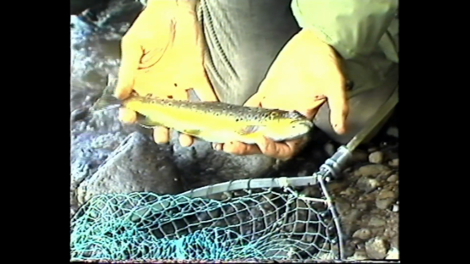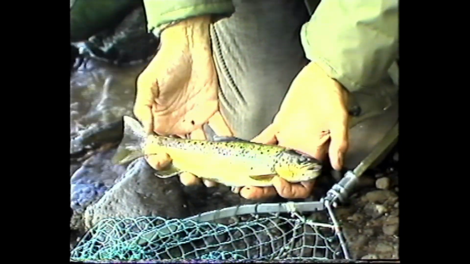Sort that out afterwards. And a nice little brown trout. And he's just on 10 inches. Lovely golden gleam to him. And they go like lightning. And that's what a fish's tail should look like. Not like some of the rainbows we see. Super.